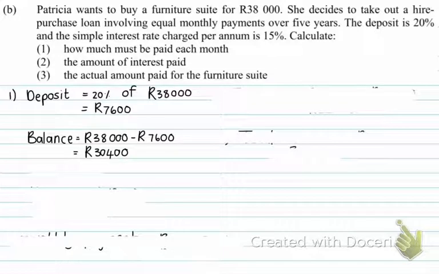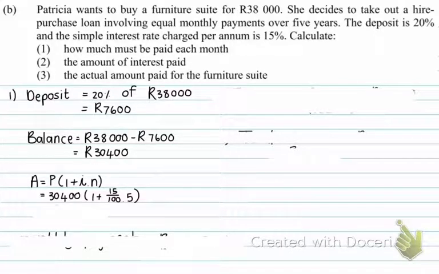Now we know that hire purchase is always simple interest, so we're going to use the simple interest formula. We're going to substitute all the variables that we have. P is 30,400, I is the interest rate, which is 15%, and N will be a period of 5 years, so N will be 5. And if you calculate that, you will get a value of 53,200 Rand.